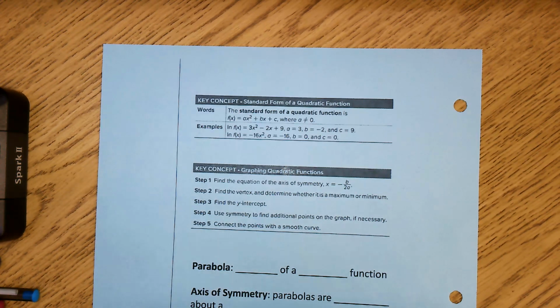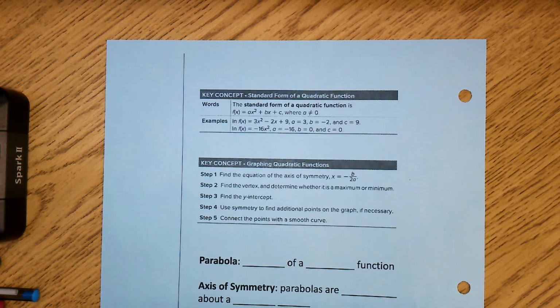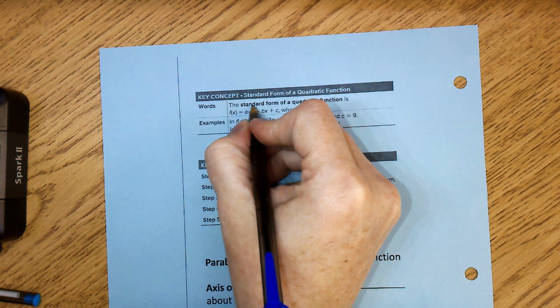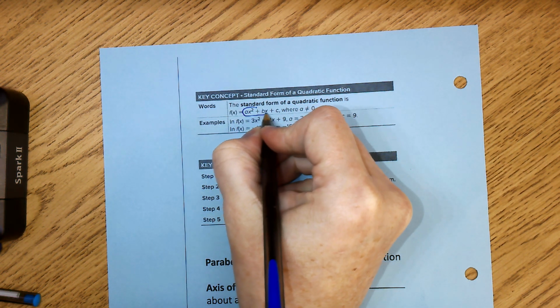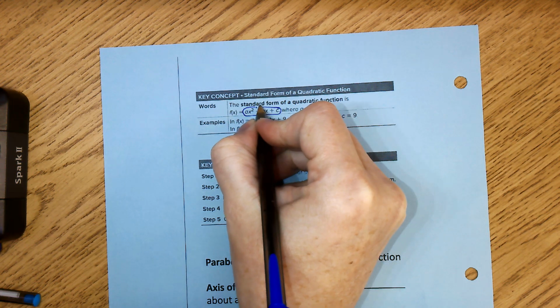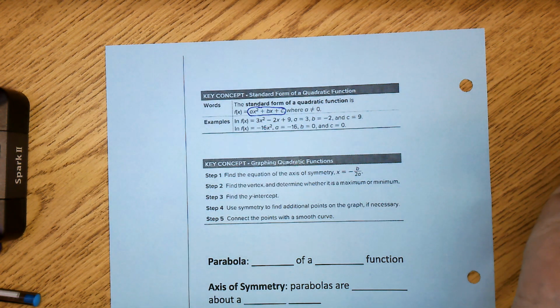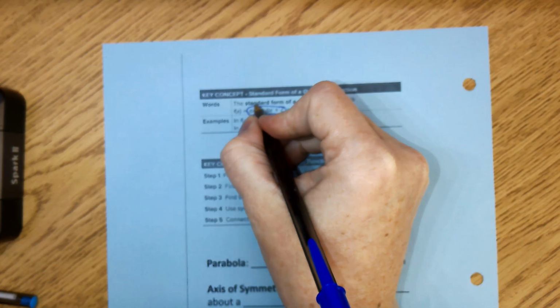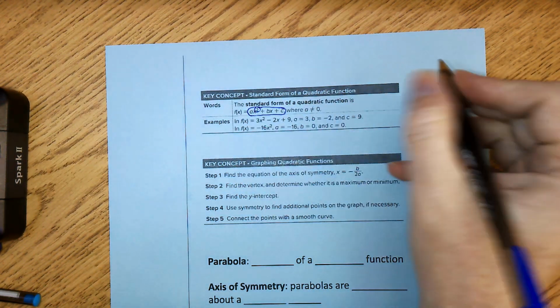And so, like I said, we have been doing quadratic equations. This is a quadratic equation, ax squared plus bx plus c. We call them trinomials when we were factoring our trinomials. Our x is squared.